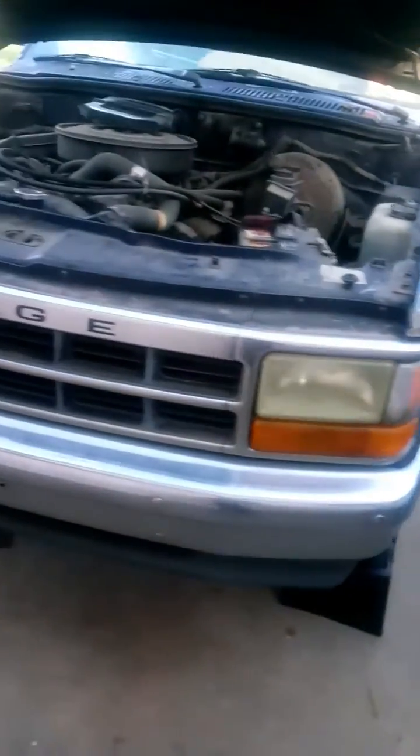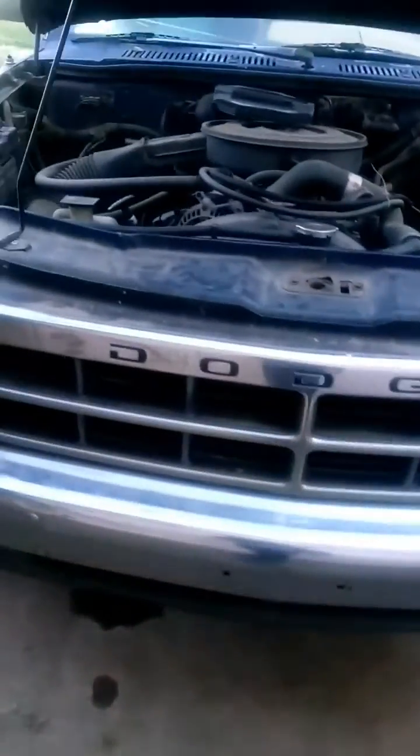So let's go ahead and walk around this vehicle. I'm going to leave it running. We need to get it hot. I want to see it die so I can do some more testing. Here we go. 1992 Dodge Dakota.